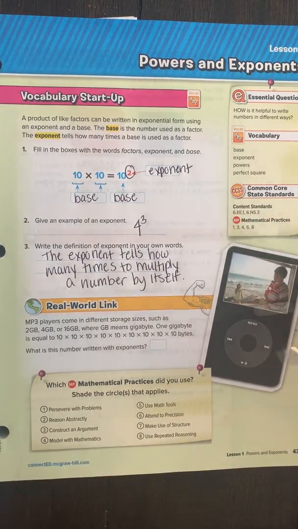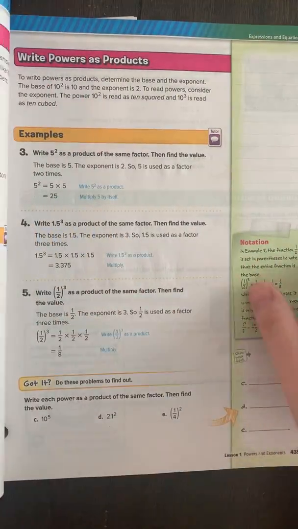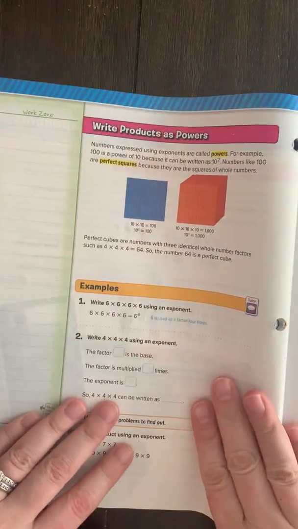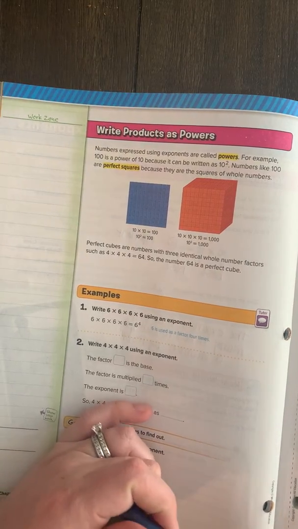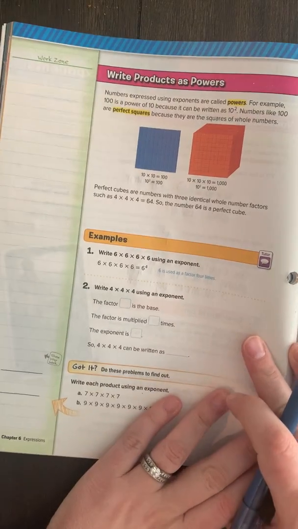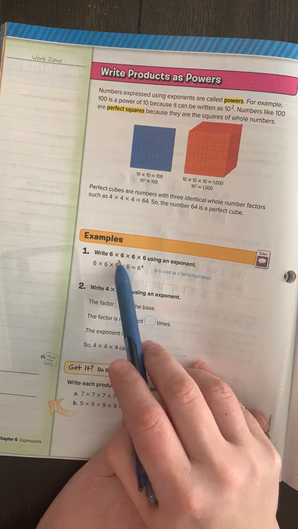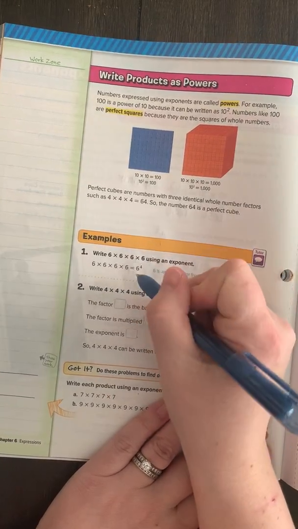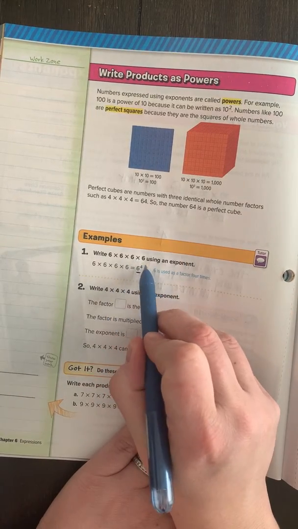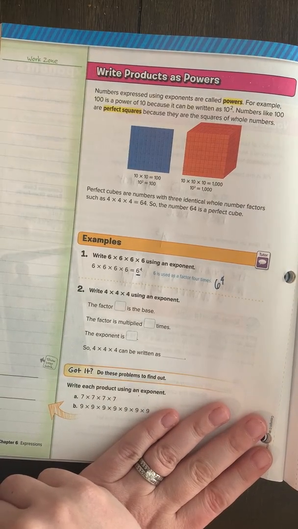Let's learn what powers and exponents are. So let's go to the next page of the lesson. Now I'm going to page 434. I'm going to go right into the examples. If I'm going to write 6 times 6 times 6 times 6 as an exponent, my base is 6, and how many times I'm multiplying is my exponent. So 6 to the fourth power.